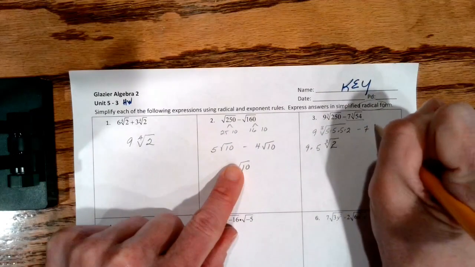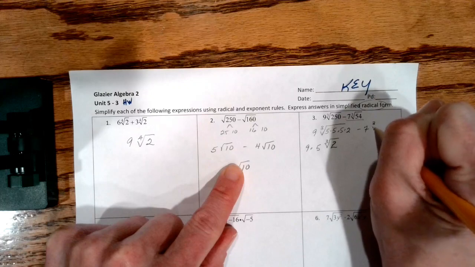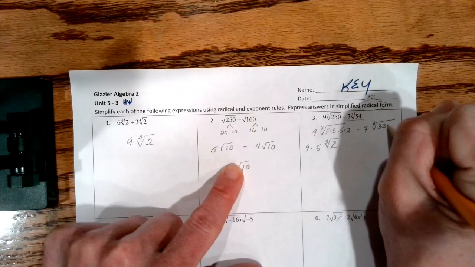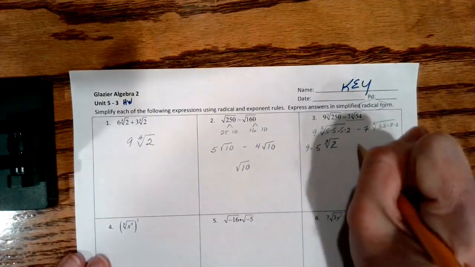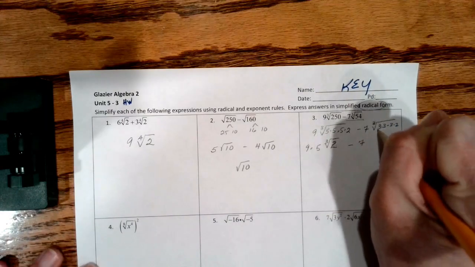Minus 7 times the cube root. When I look at 54, I know 54 is 9, which is 3 times 3, times 6, which is 3 times 2. So I can simplify that. Here's my 7, that was my coefficient.